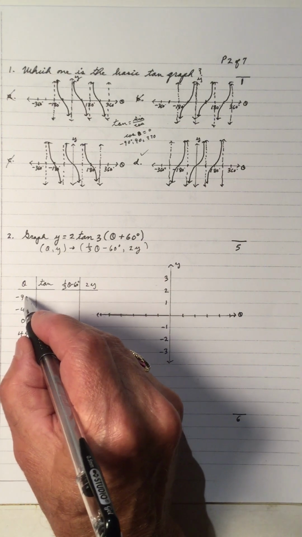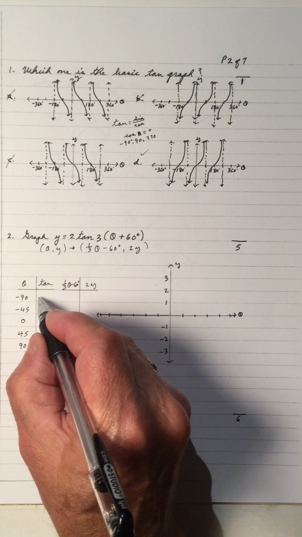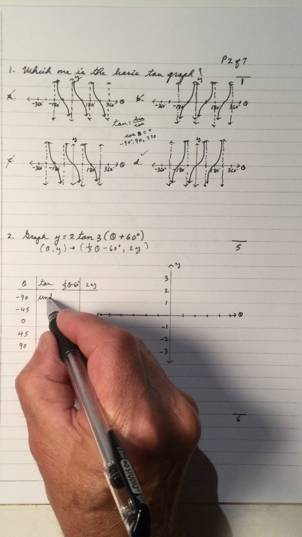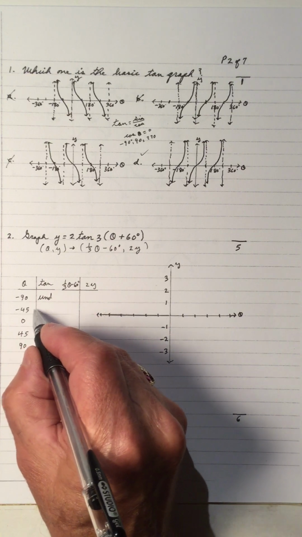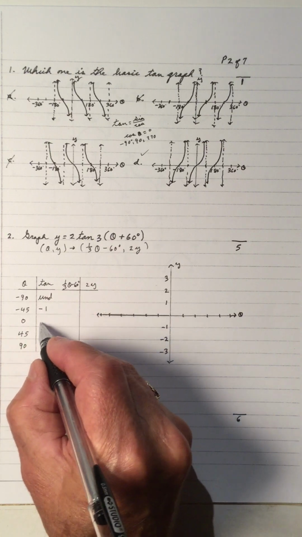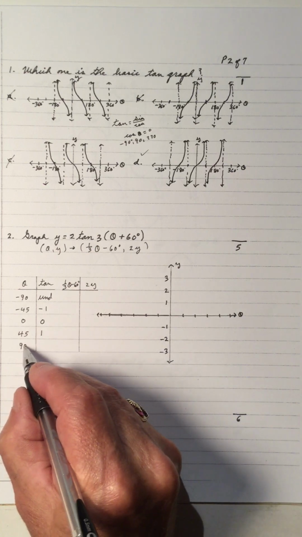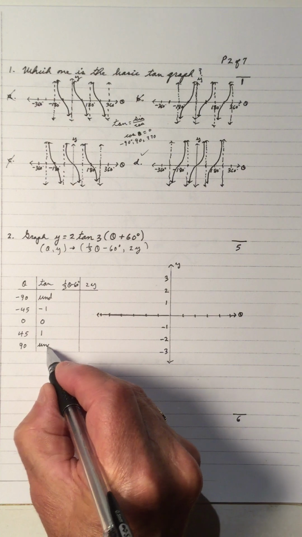And at negative 90, tan is undefined because cos is 0, so I'm going to use undefined. The tan of negative 45 is negative 1. The tan of 0 is 0. The tan of 45 is 1. The tan of 90 is undefined.